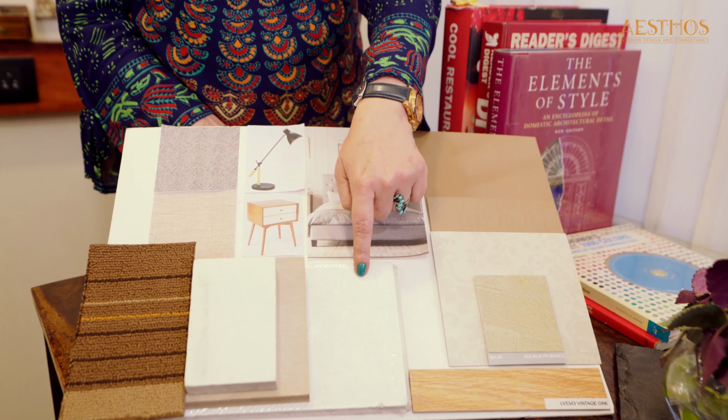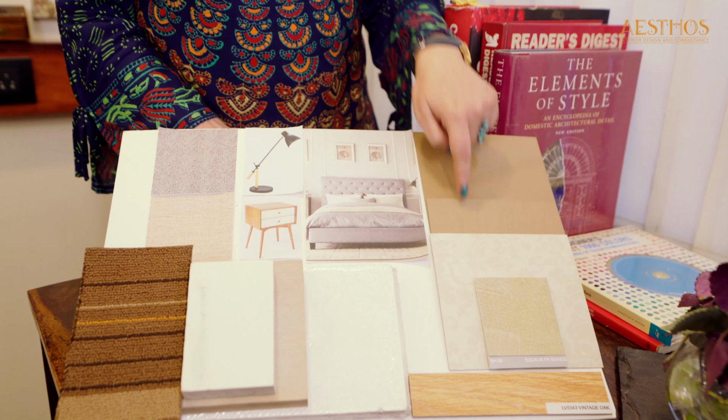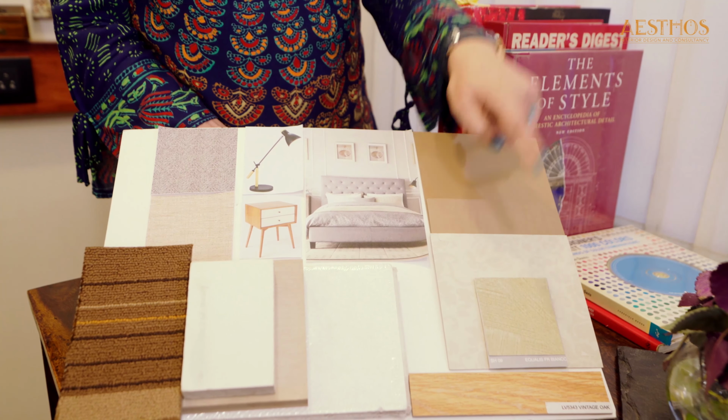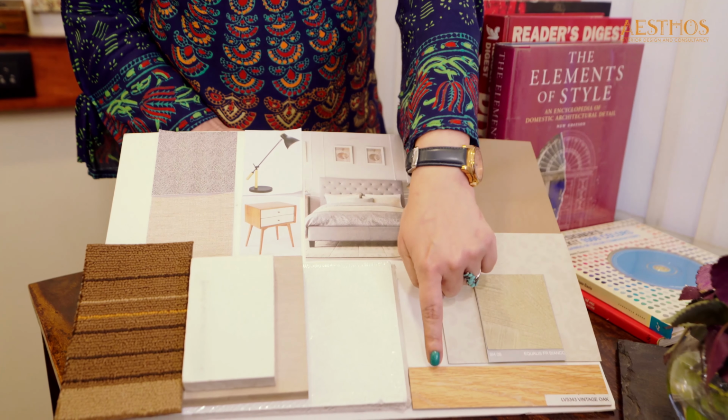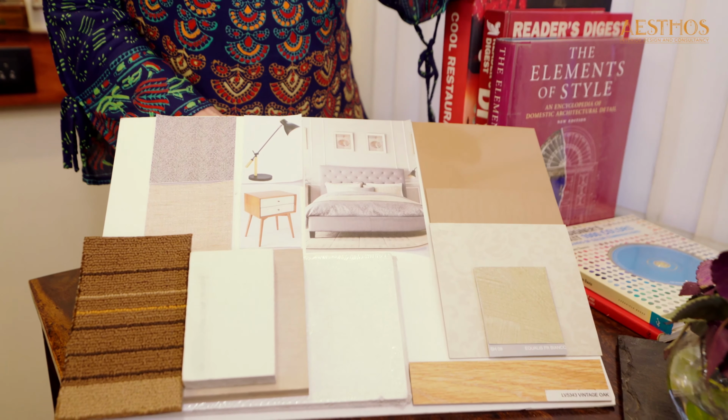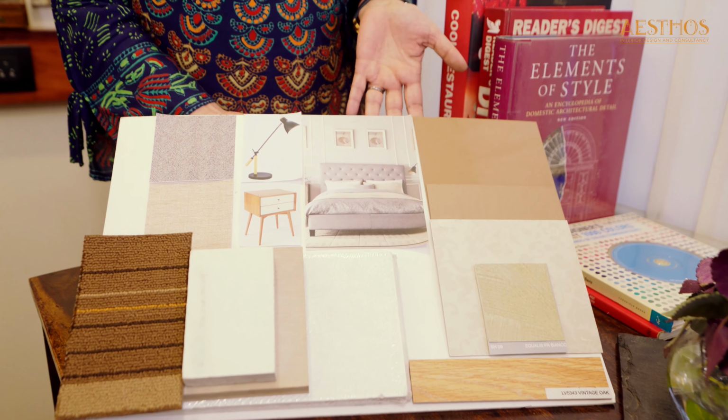This is how my false ceiling will look. These are the color combinations for my furniture. This is my wallpaper and this is my texture paint. This is my wooden flooring. I have a mood board for contemporary home.